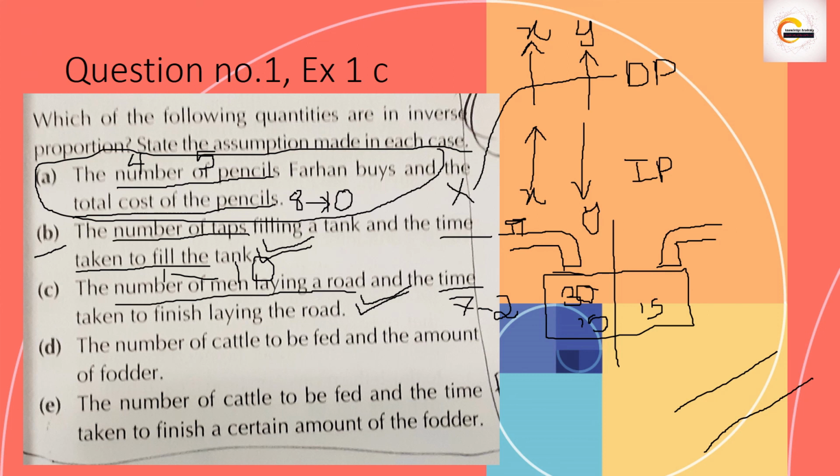Now the number of cattle to be fed and the amount of fodder. Of course, if the number of cattle increases, the amount of fodder will increase. So this is not inverse proportion. Let's go to another case. The number of cattle to be fed and the time taken to finish a certain amount of fodder. Suppose we have 100 tons of food and one cattle has to eat it.